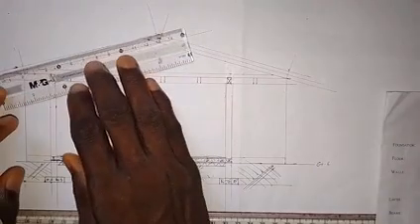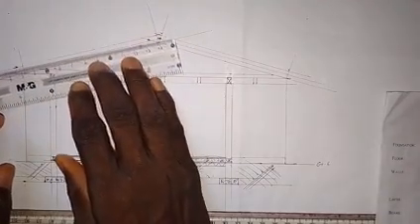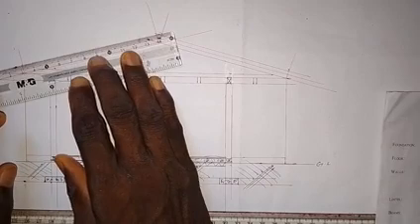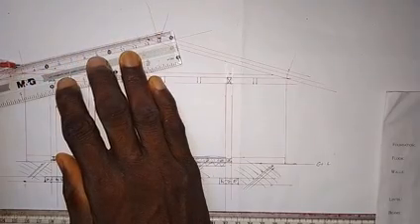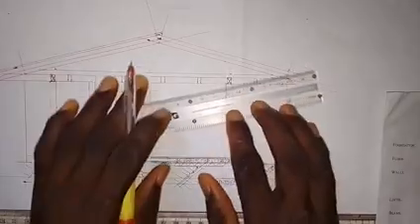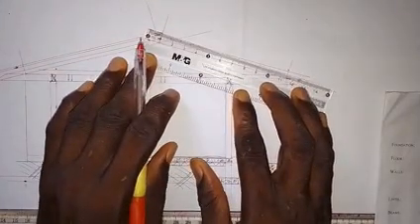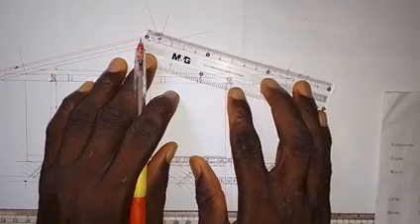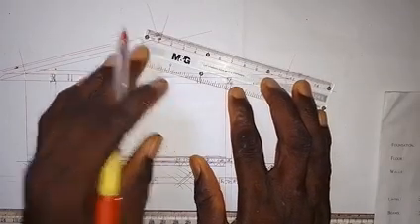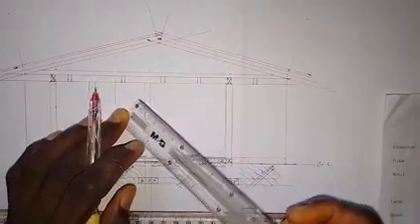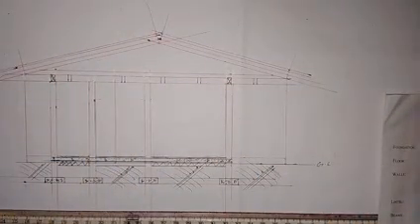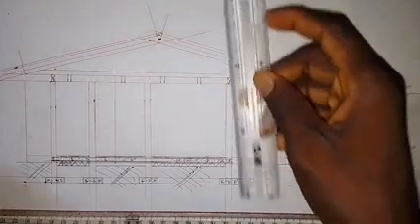Alright, so then I'm going to draw the line. Alright, so here also I will do the same thing. Alright, so we have that for the roofing material. So now, let me put the ridge cap. So before that, let's put the purlin.